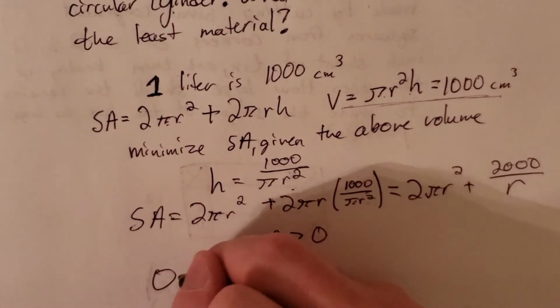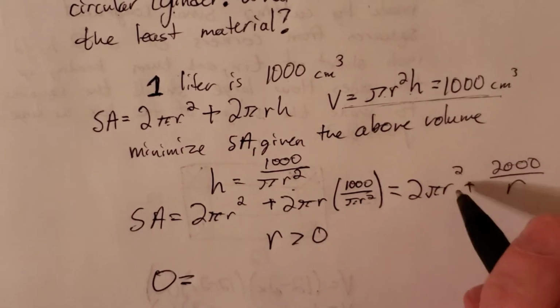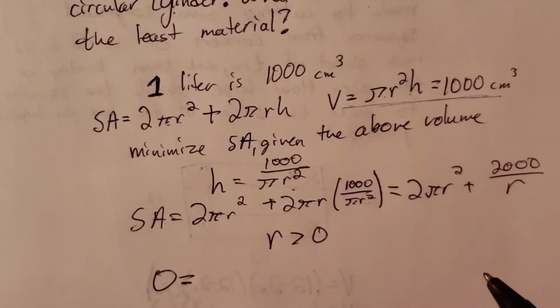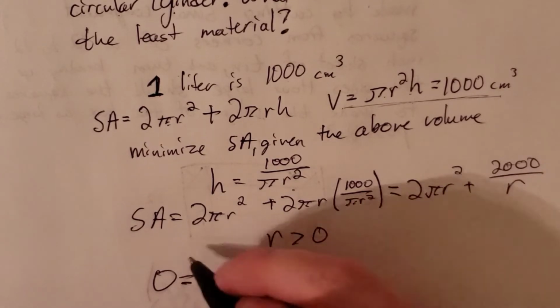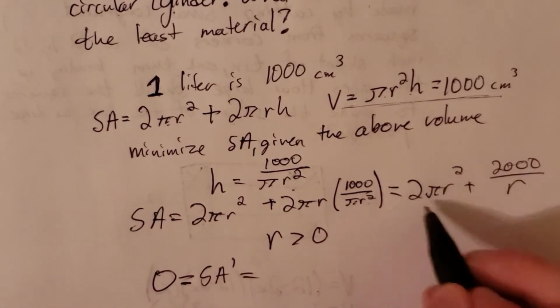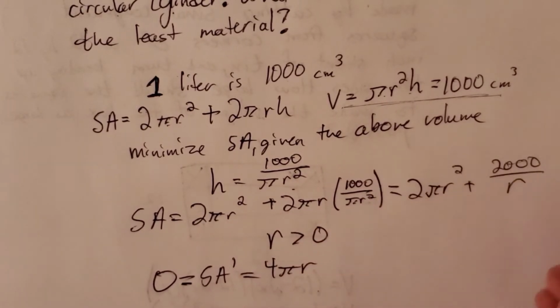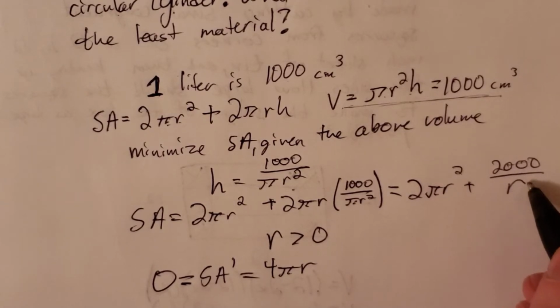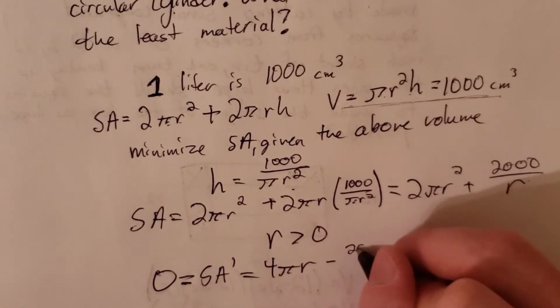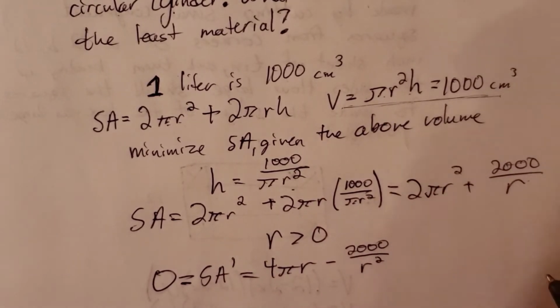All right, and then of course, to find our critical point, if we're trying to minimize this function with respect to r, how do we do that? Well, we find a critical point, and that is where our derivative is 0. So 0 is equal to the derivative of the surface area function with respect to r. Well, this will be 4 pi r, and then the derivative of 2,000 times r to the negative first power is negative 2,000 times r to the negative second, or in other words, negative 2,000 over r squared.